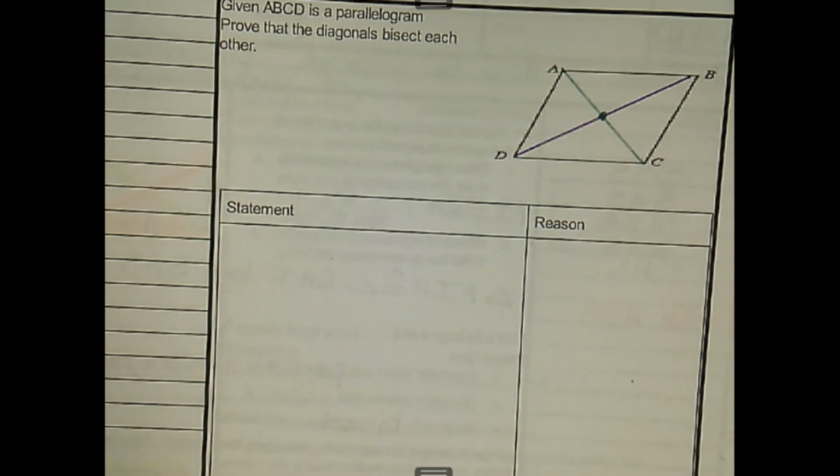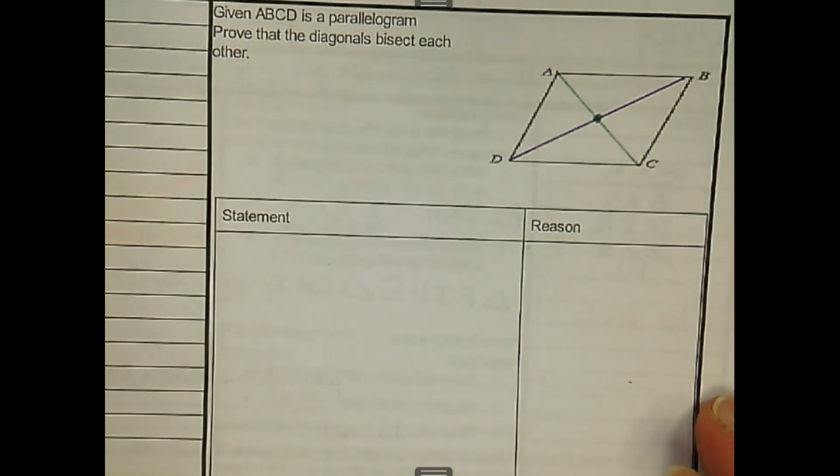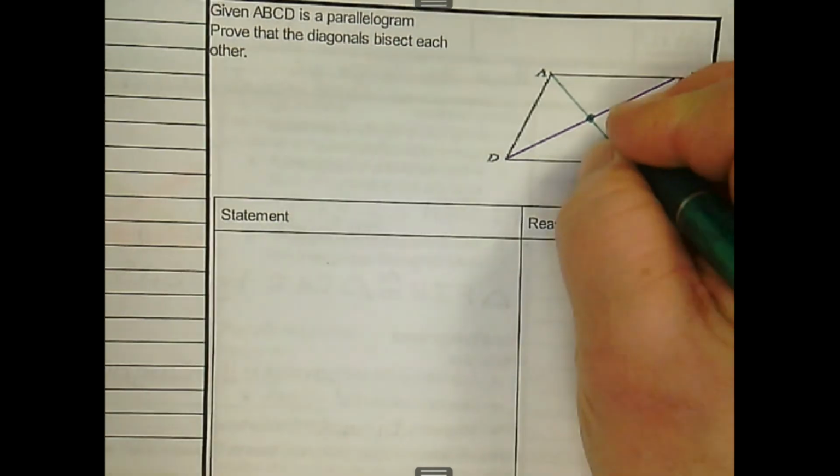Okay, they have a point of intersection. I need to label it. I've got A, B, C, D. The next logical thing would be E. So we'll call the point of intersection E.